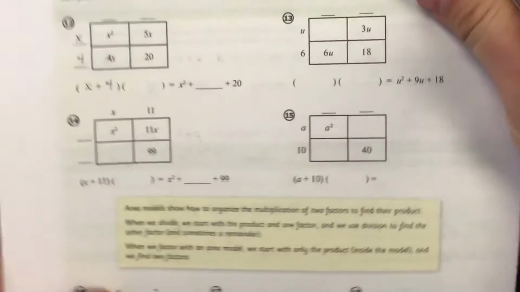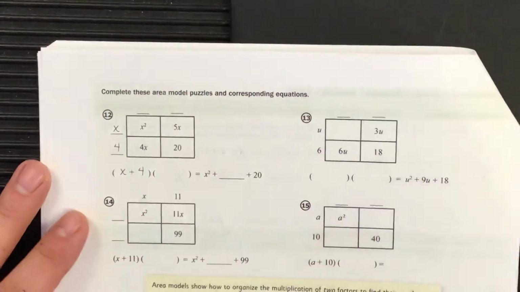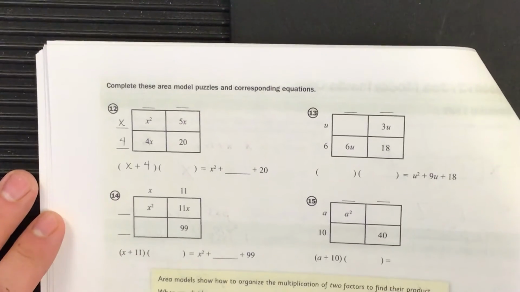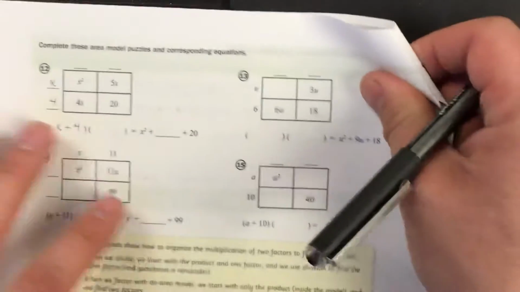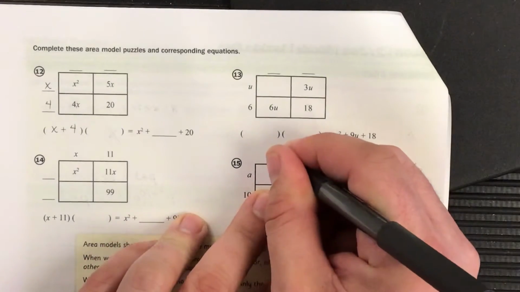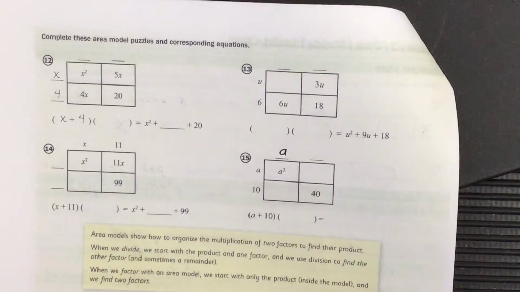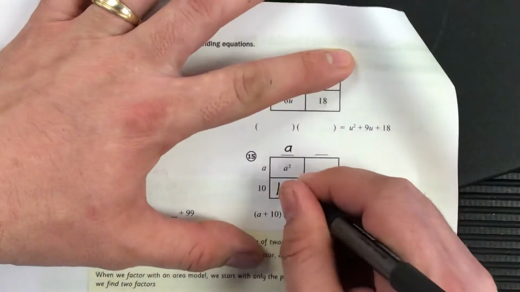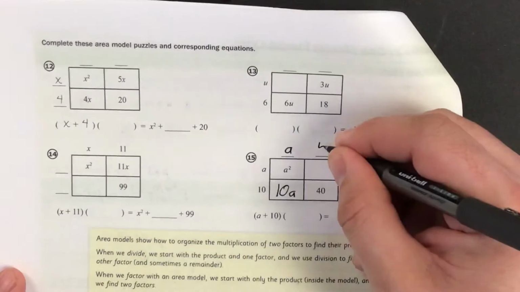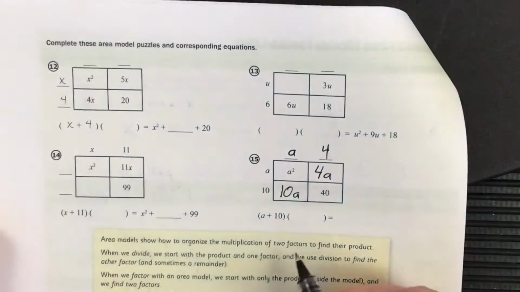Let's do one together here, and I'll have you try the other three. Melody, pick one. 12, 13, 14, or 15? 15. A times what equals A squared? A. So that goes on top. So then under the A squared would be 10A. And then 10 to get to 40 would be 4. So it'd be A4 or 4A. Okay, can you give me the other factor?